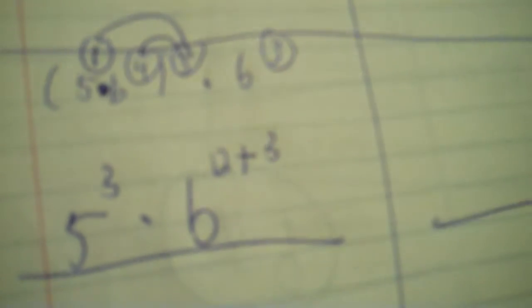It's to the fourth. 4 times 3 is 12. Then I put a plus sign and go to my other b. It's a 3. 12 plus 3 is 15. And that is how the b factors are combined. You add their exponents. Now, 5 to the third I can figure out. So it's 5 times 5 times 5, and that's going to be 125. The b I can't, so times b to the 15th.